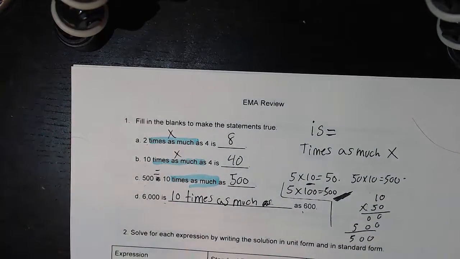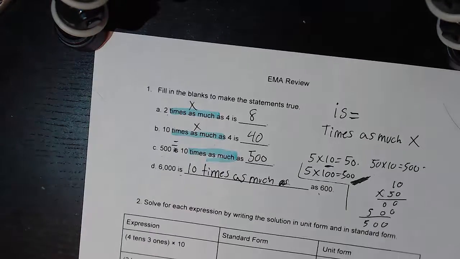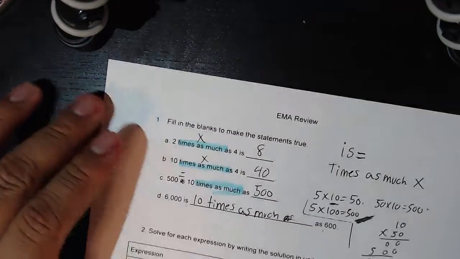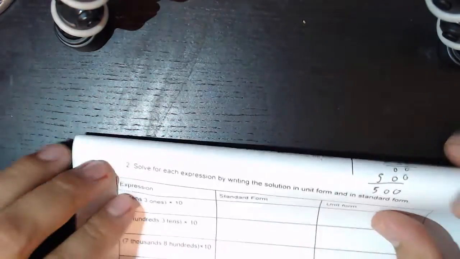Now, I'm going to move on to the next part of my little test here, a little review. So I actually have to fold mine because my camera is in my way. Hopefully I don't fold it too bad.